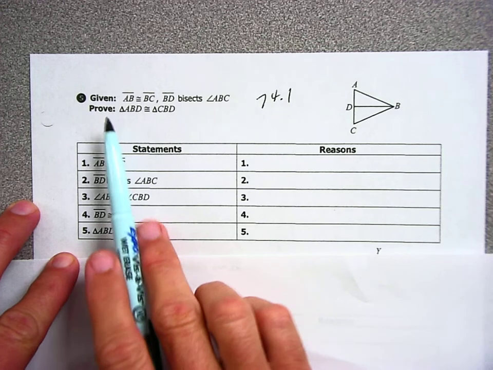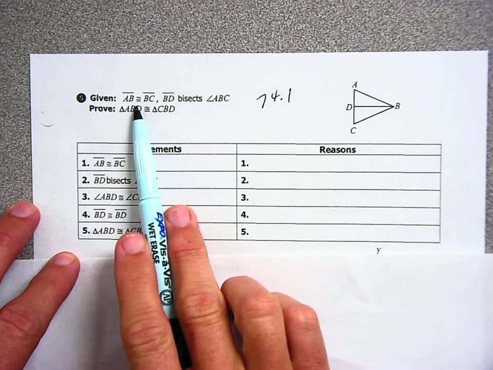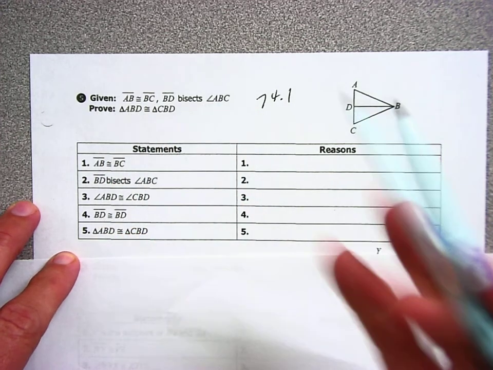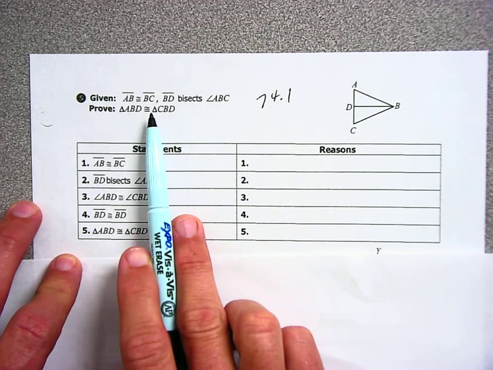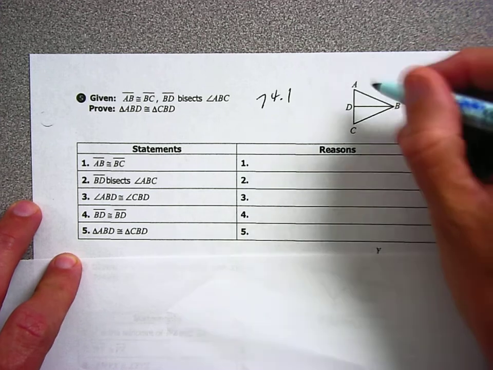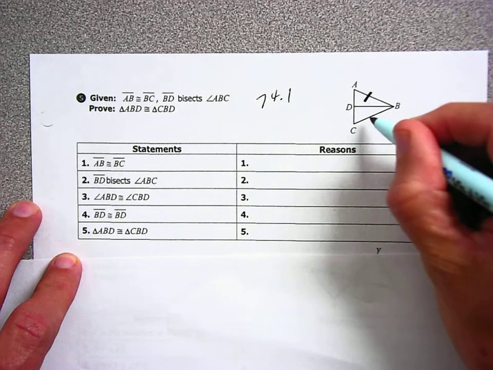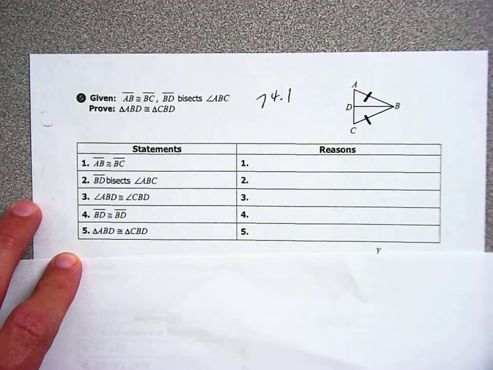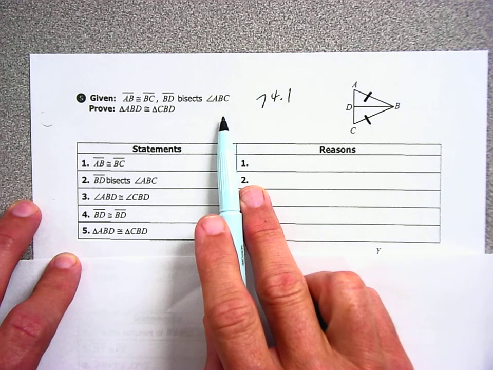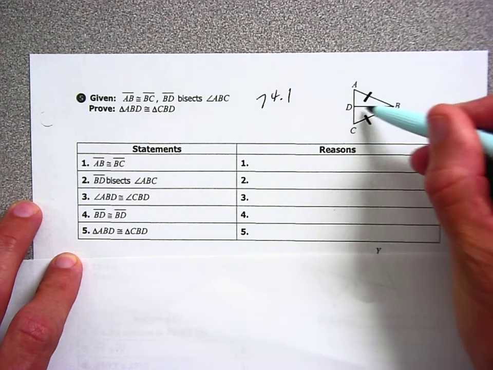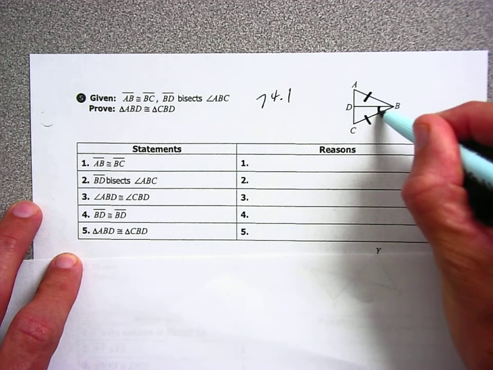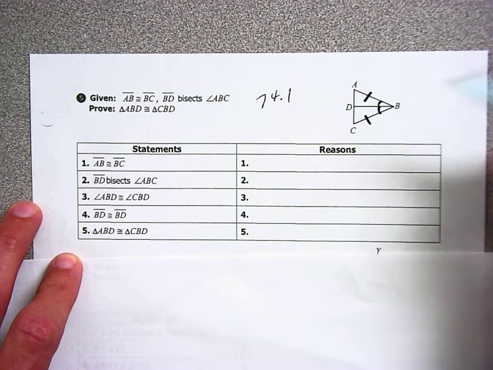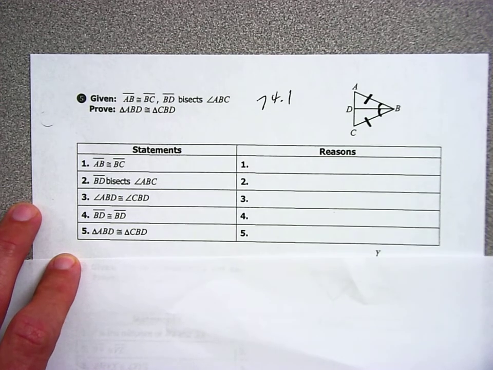Okay, you're gonna have something called given. Given is like the pieces you're allowed to play this one game. So the only pieces they gave you is AB is congruent to BC. So let's go find that. AB is congruent to BC. And then they say segment BD bisects angle ABC. All right, well, here's segment BD, here's angle ABC. So if it bisects it, this angle is equal to this angle. Okay? Everybody with me so far?